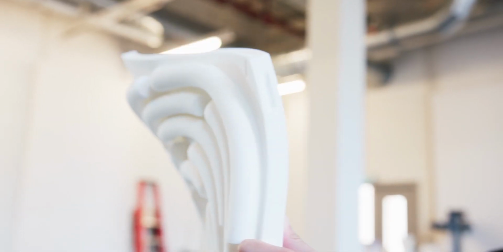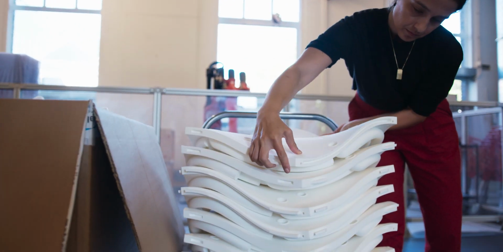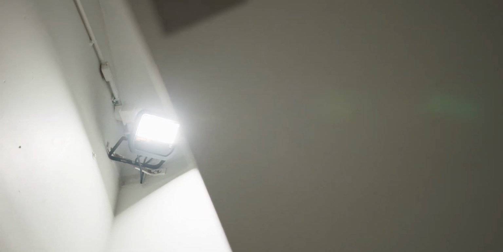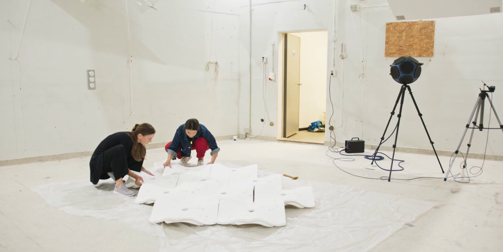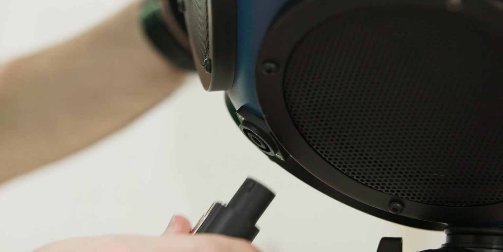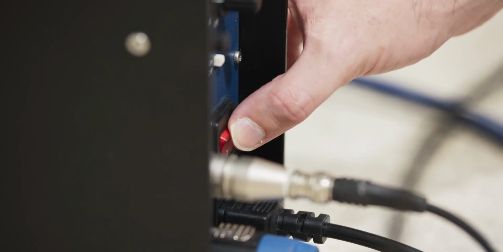Simulations, of course, are not enough, so we also had to do a lot of measurements. Typically, measurements are done in a reverberation room. It's a huge room full of reflections, and by measuring our sound absorbers in this room, we are able to calculate their acoustic performance.